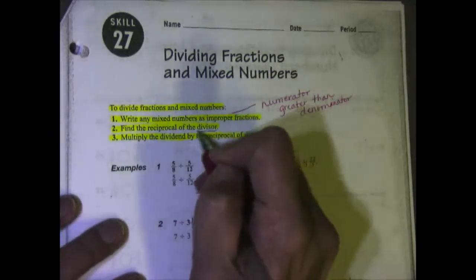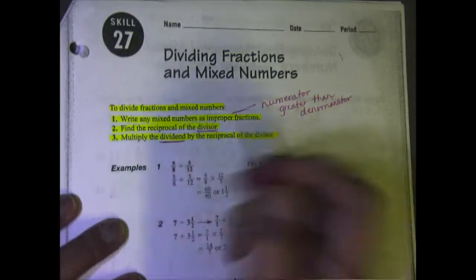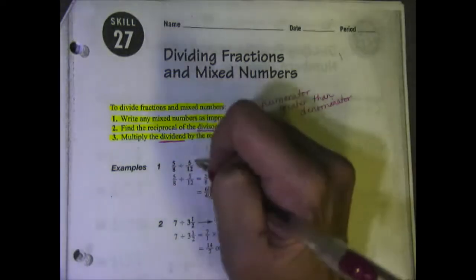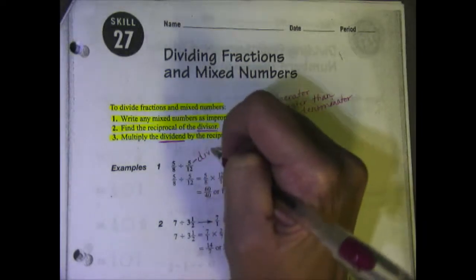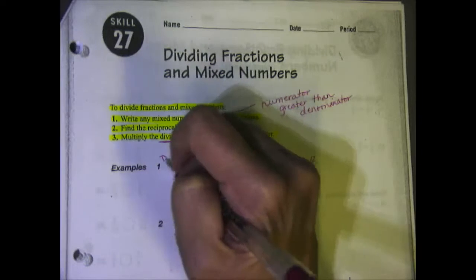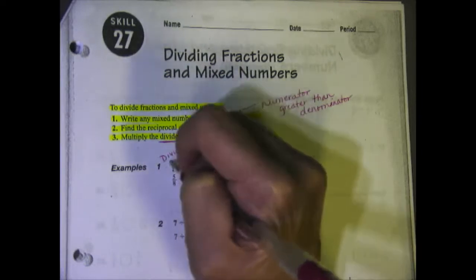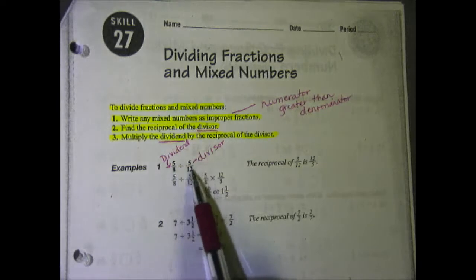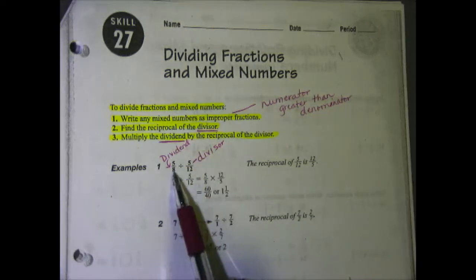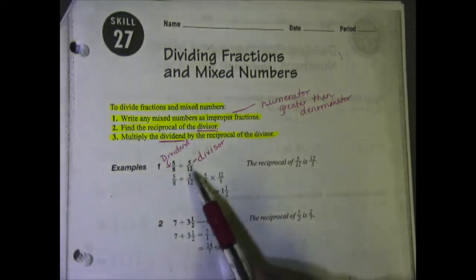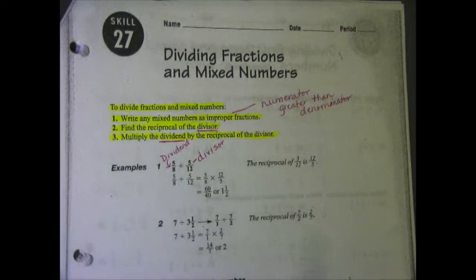Now divisor and dividend are words that you probably have talked about sometime when you were in elementary school, but you may not remember. So if we find the reciprocal of the divisor, in this case the second one, and the dividend is the first one. So the one that you are dividing by is the divisor, the other one is the dividend. So we've got the dividend divided by the divisor. We're going to take the reciprocal or multiplicative inverse of the divisor. So let's take a look at the problems below.